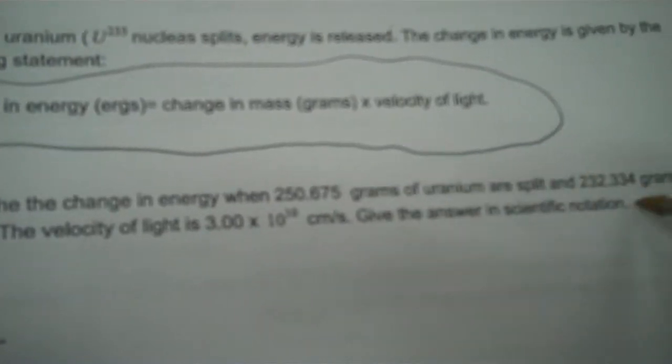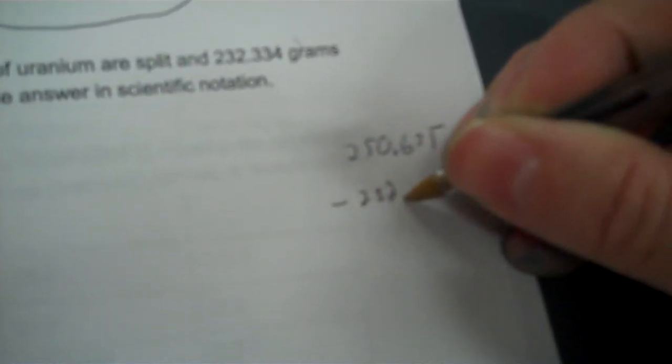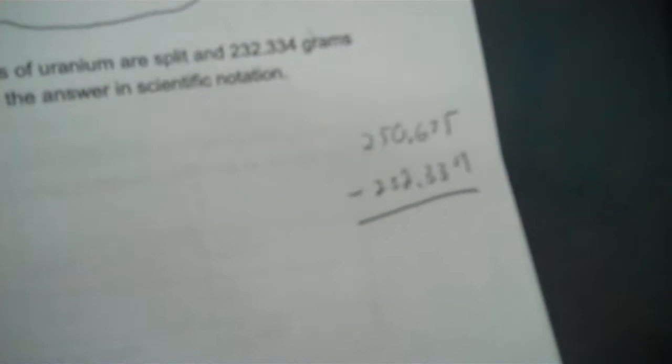So change, okay. Change in mass. Now to find the change in mass, I have to be subtracting the 2 mass amounts, okay. So 250.675 minus 232.334.